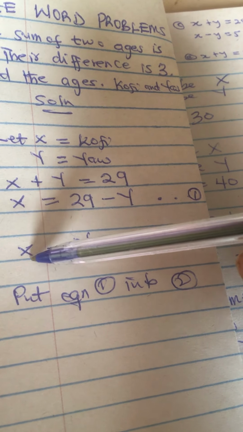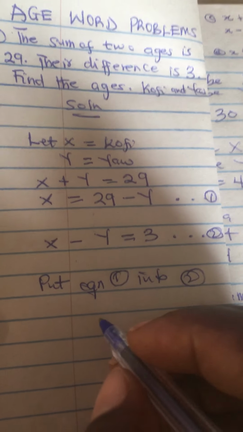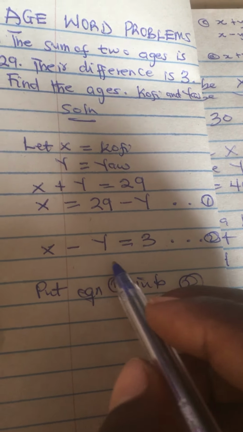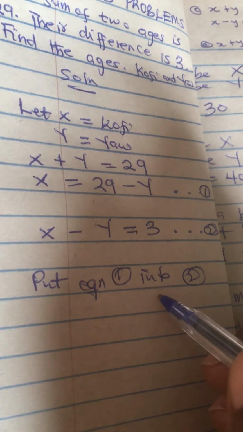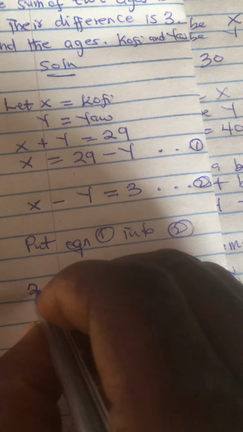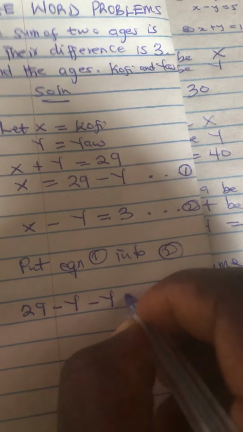Equation 2 is X minus Y equal to 3, so the equation becomes 29 minus Y minus Y equal to 3.